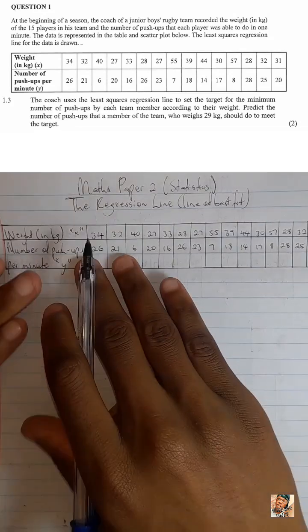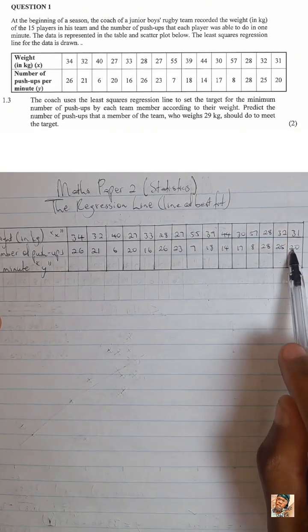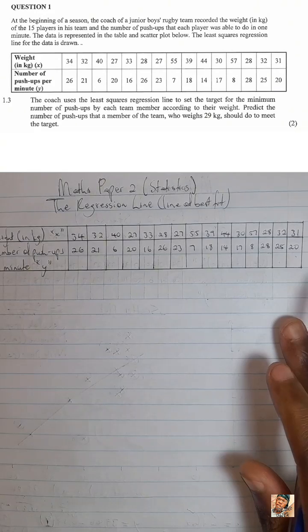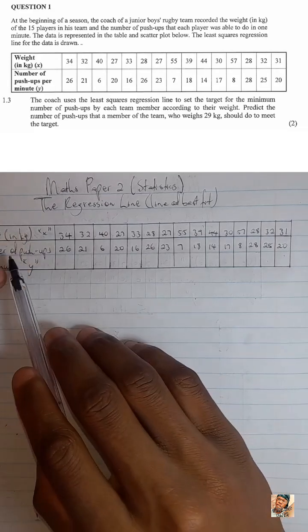Alright, so here's the table, although I was not able to show everything. I actually showed about 14 numbers. The last one I was not able to show on the screen, as you can see that it is hidden, but we had 31 and 20. So please recognize that we have 31 and 20, even though it's not going to be part of the screen. Actually, let me make sure that it is part of the screen. You already know that we have the weight in kilograms here, which is the x, and the number of push-ups per minute, which is the y.